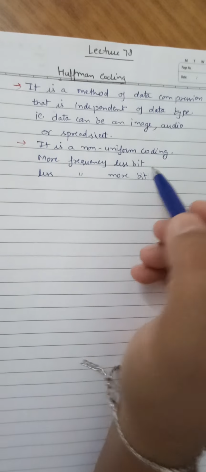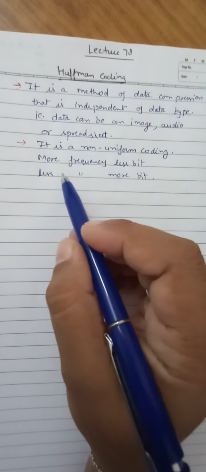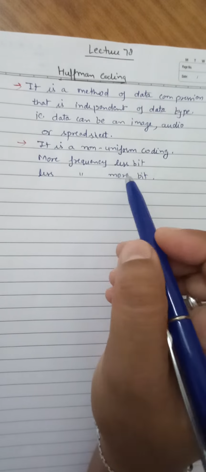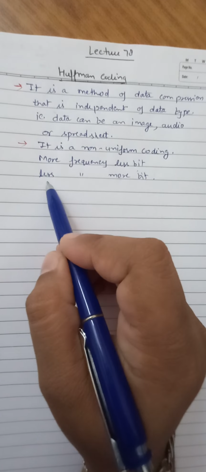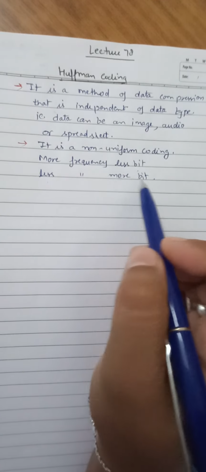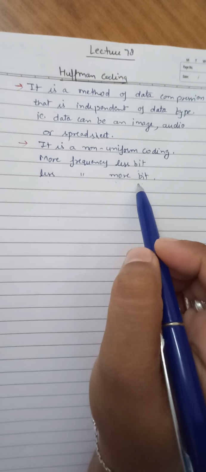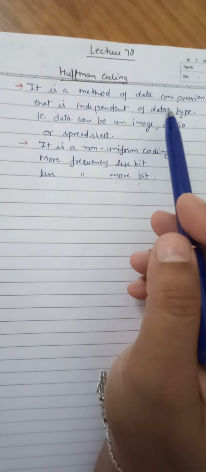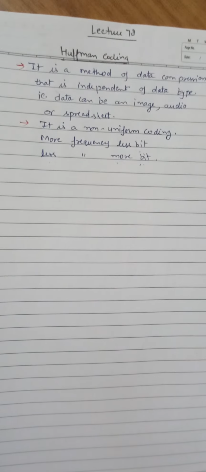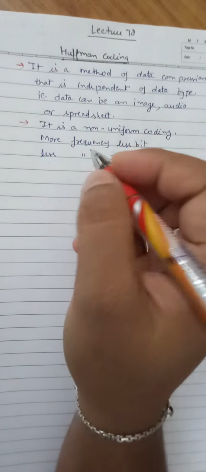Means if we are representing something, and it occurs more times, then we will represent it with fewer bits, and if its frequency is less, then we represent it with more bits. So in that way we can do the data compression. How we do data compression, we will let you know.